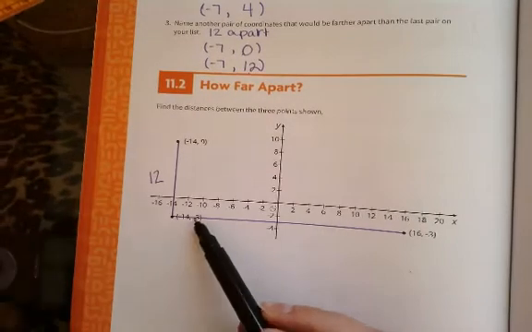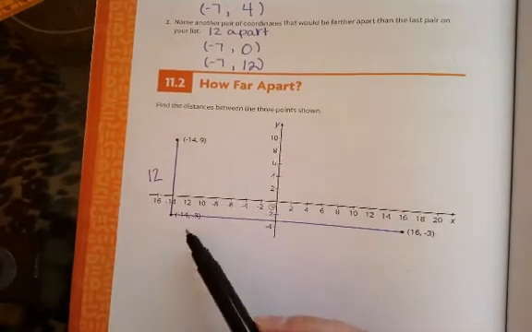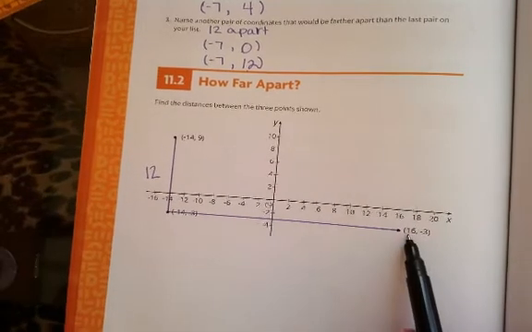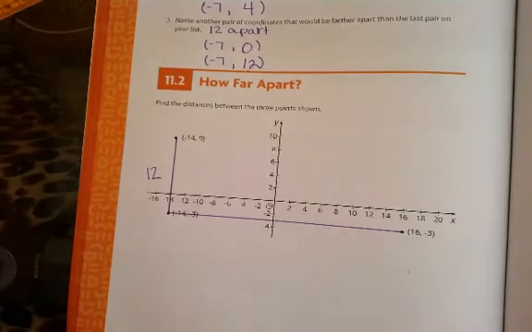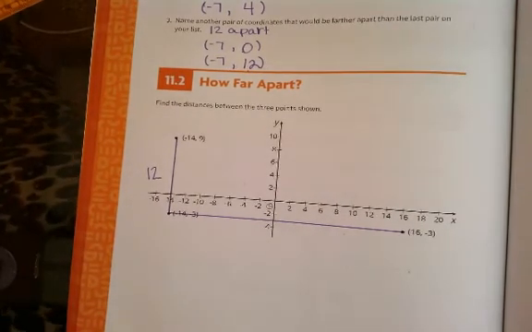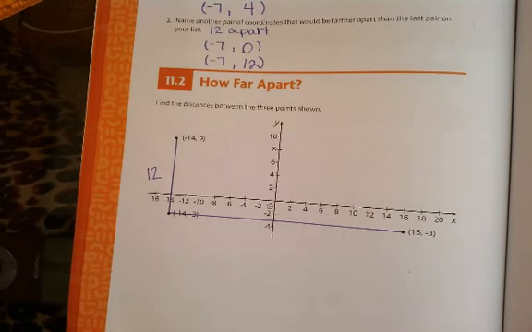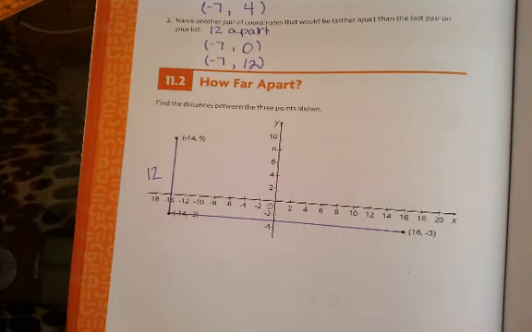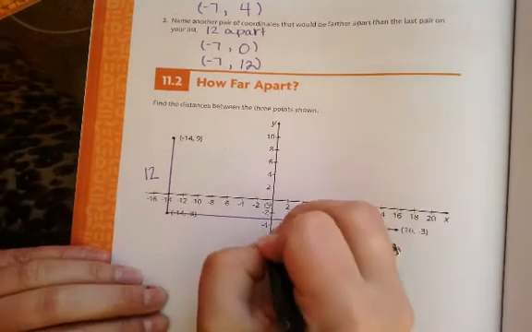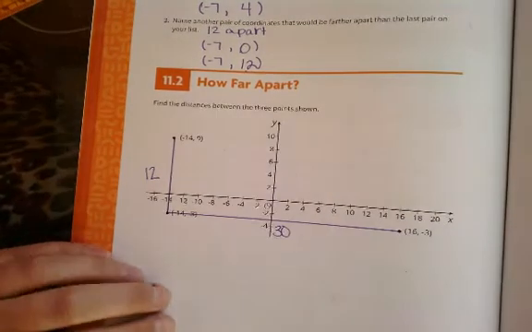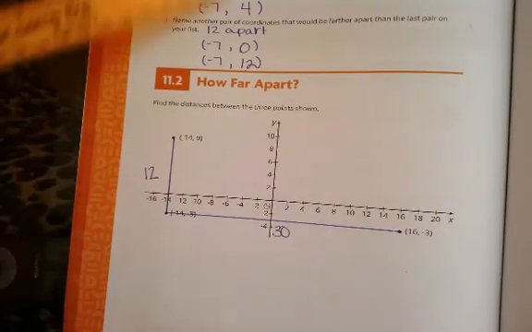Okay, the -3's are the same. So -14 to positive 16, sorry. So -14 to 16. And that's going to be 30 apart.